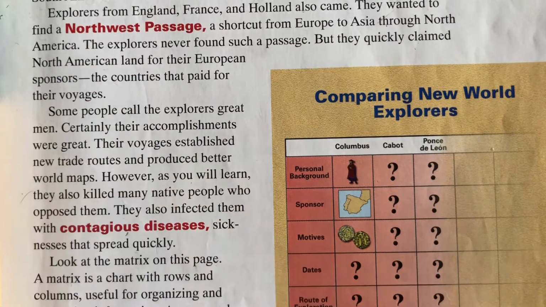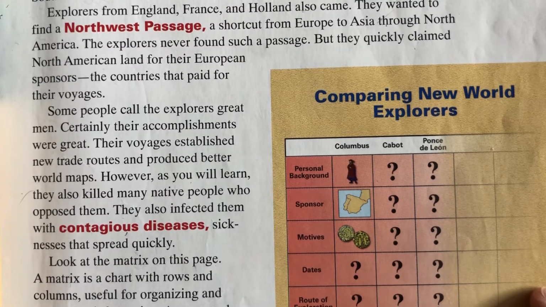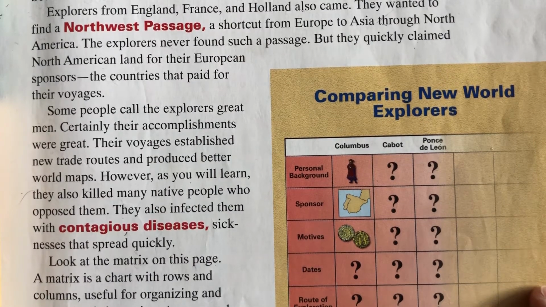Okay, some people call the explorers great men. Certainly their accomplishments were great. Their voyages established new trade routes and produced better world maps. However, as you will learn, they also killed many native people who opposed them. They also infected them with contagious diseases, sicknesses that spread quickly.